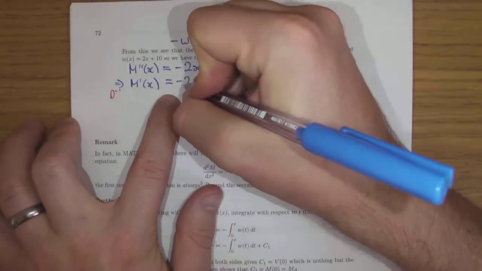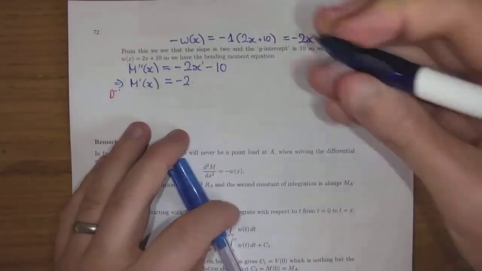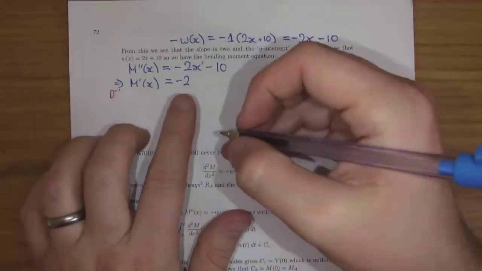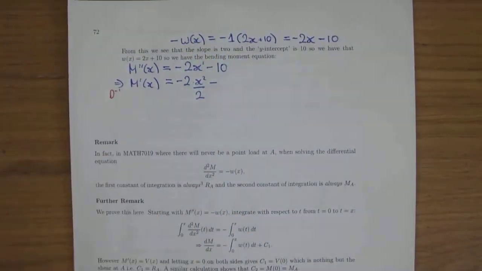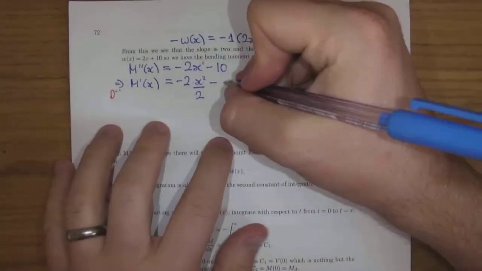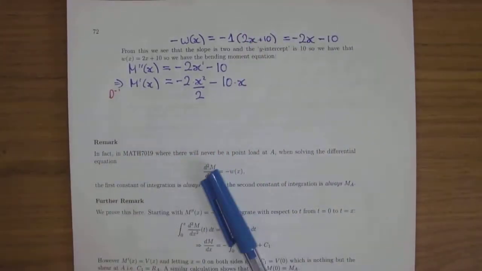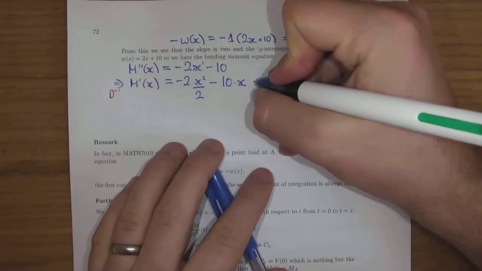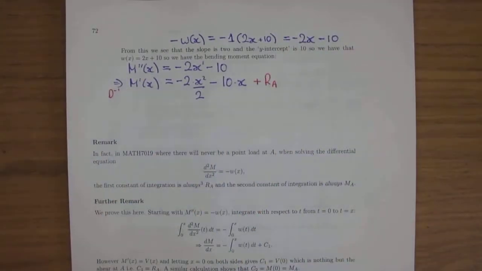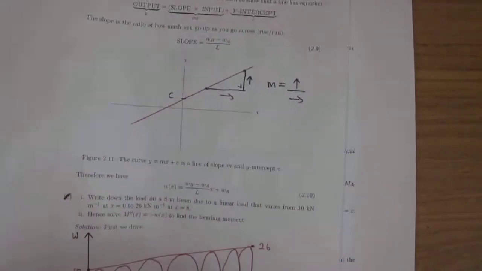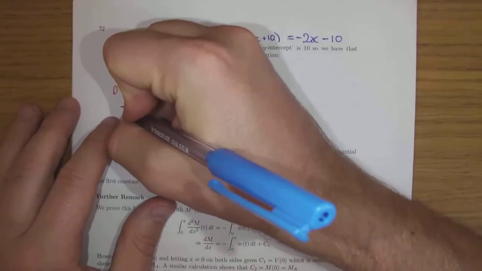So fix the minus 2. Think about the x as x to the power of 1. The antiderivative of x to the power of 1 is x squared over 2. Think about what you would differentiate to end up with minus 10. It would be minus 10x. And we pick up a constant, which at this stage is always going to be there. And we're asked to find m of x. So we've got the first derivative, we have to anti-differentiate a second time.